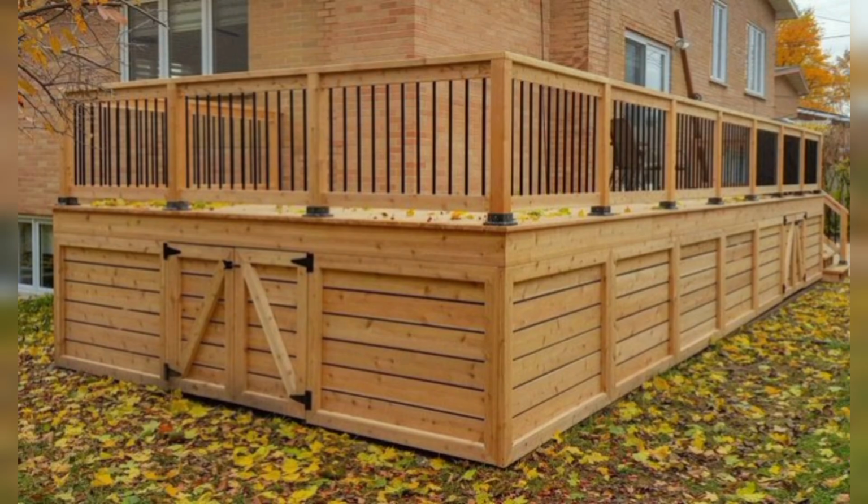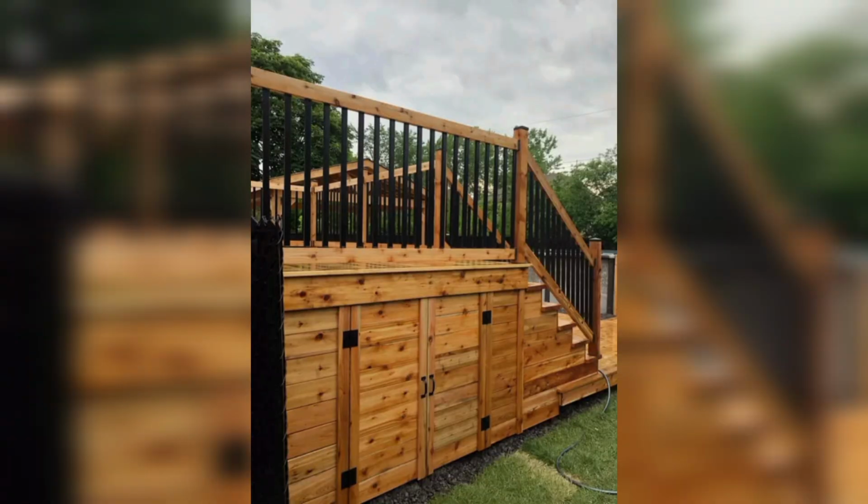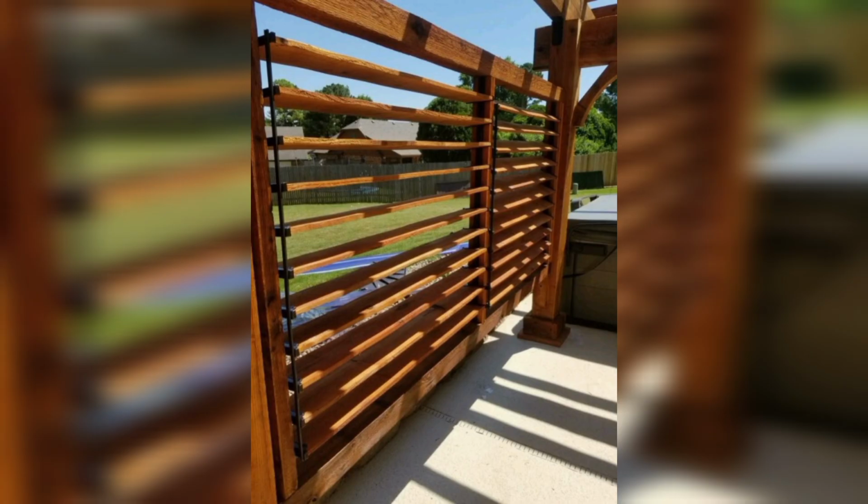Do you want a small space for a morning coffee, or a long deck for family gatherings?